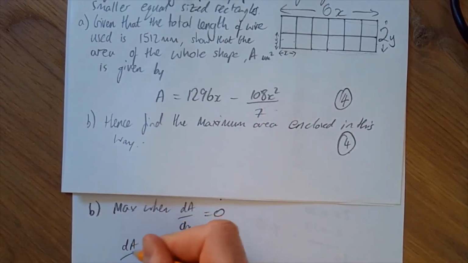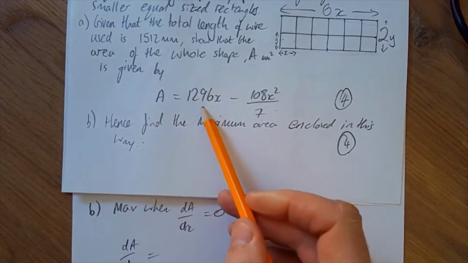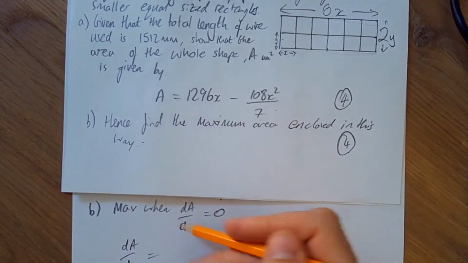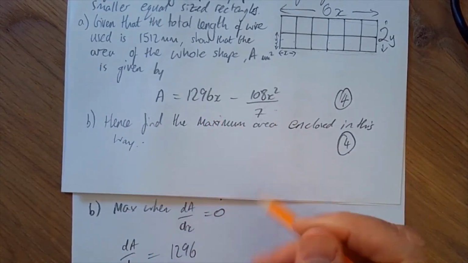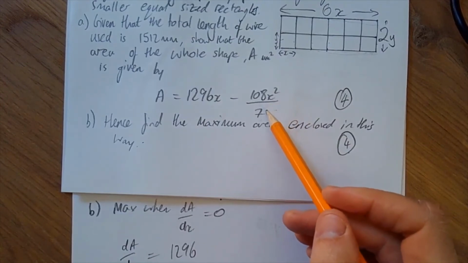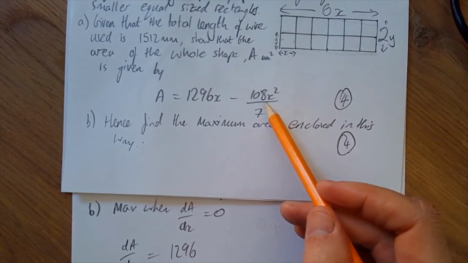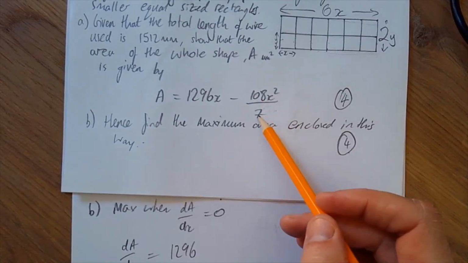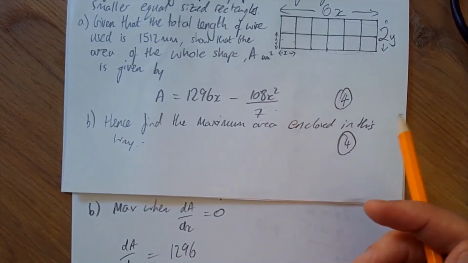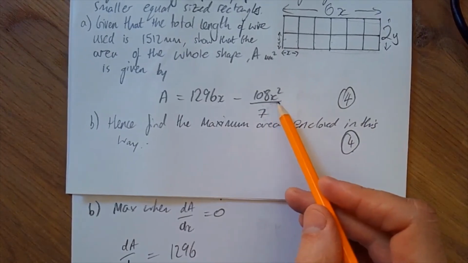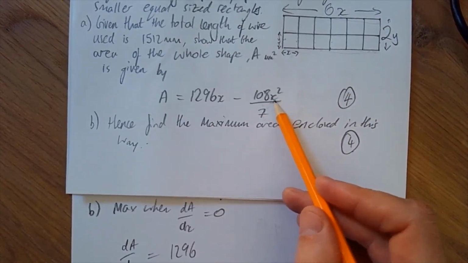Let's differentiate it. When you differentiate 1296x, you'll just get 1296. Sometimes people can get a bit confused by this. You want to see it as 108 over 7 multiplied by x squared. Kind of ignore the fact that this line goes underneath the x squared.